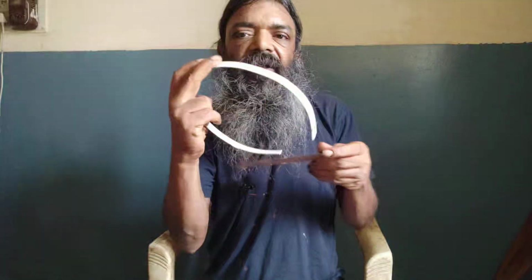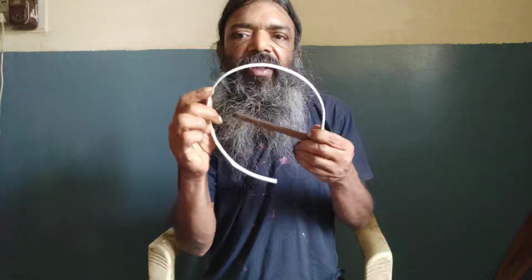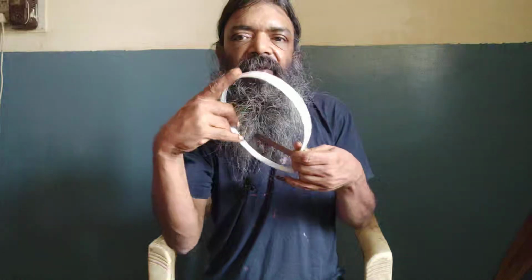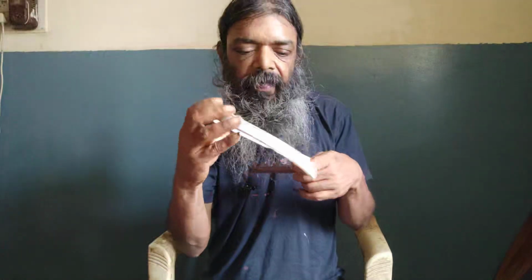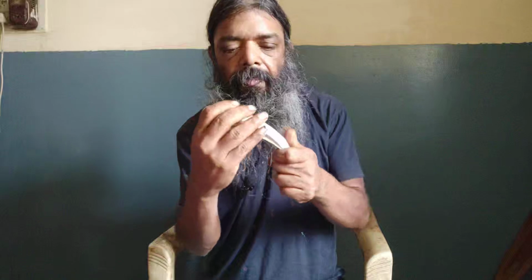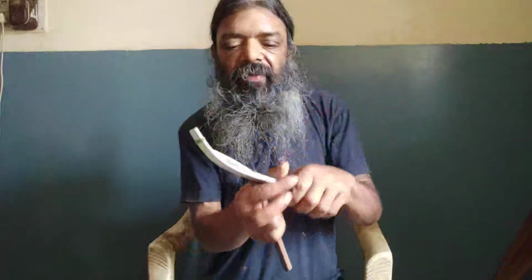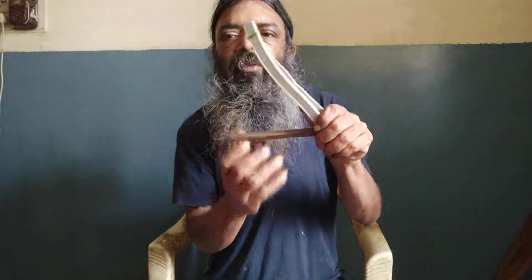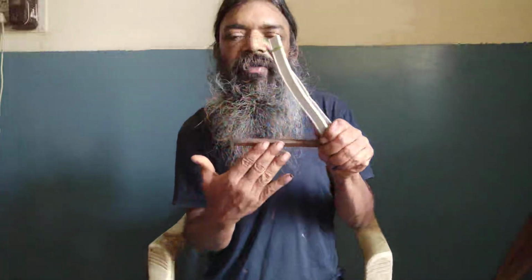The curved line is only from this point to this point. This is the curved line. There is a section in the curved line. What is the area between this and this?